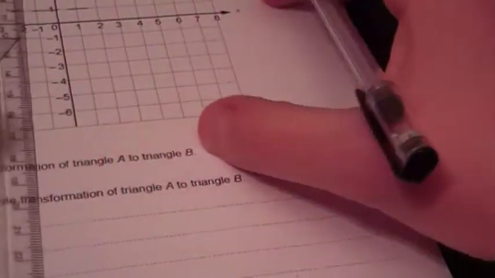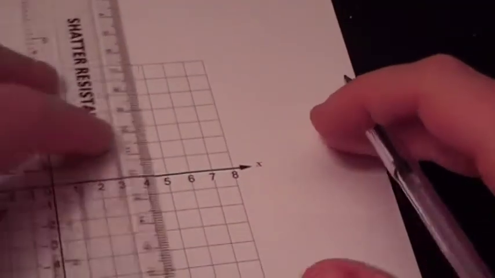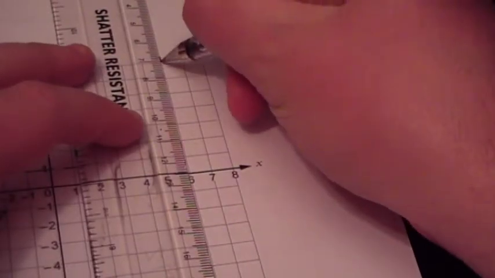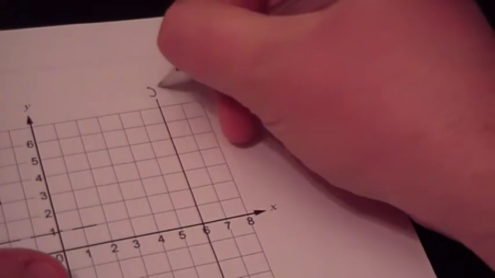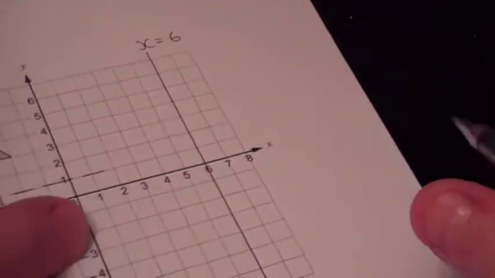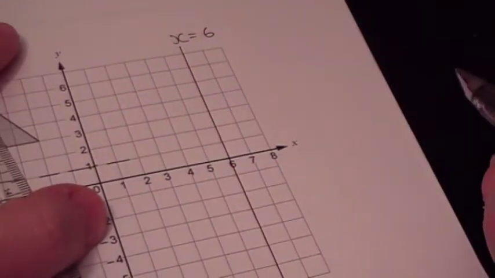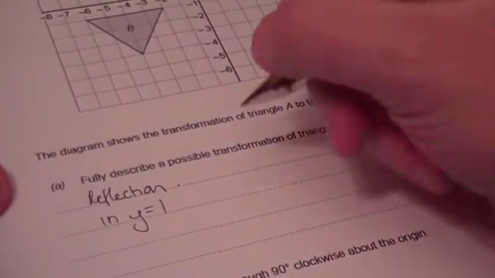If we were looking at an x equals line, I'll just draw one on here just for you to have a look at. This line here would be x equals 6 because it's running through the x-axis where 6 is. So that's one of them, reflection in the line y equals 1.